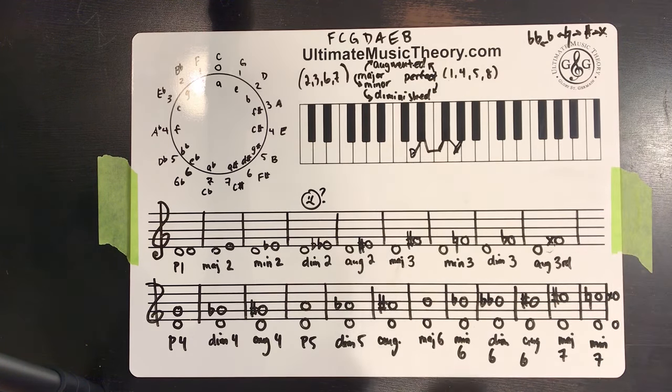So that's how it works when you have a key that has a few sharps or a few flats. Maybe let's leave it at that for now.